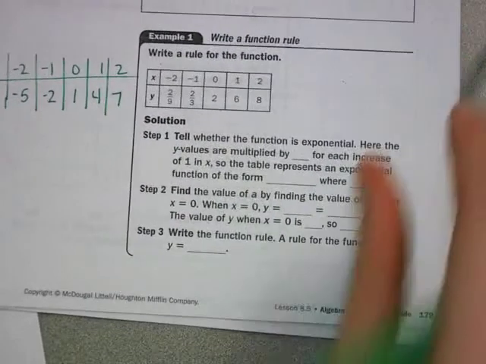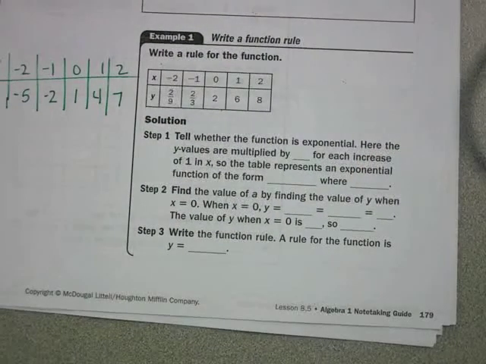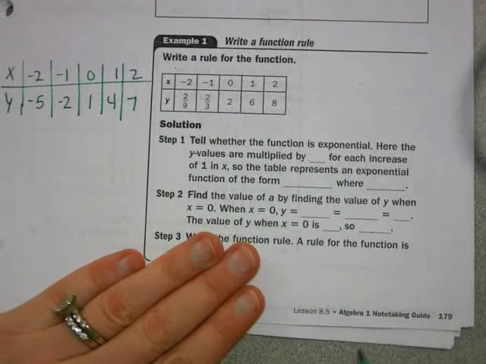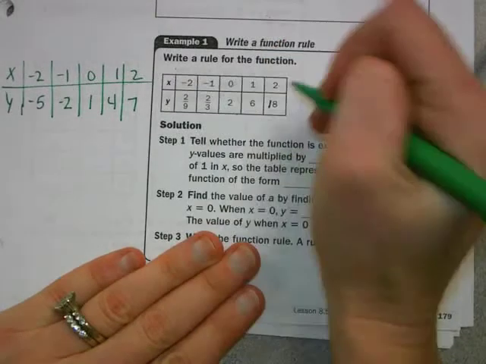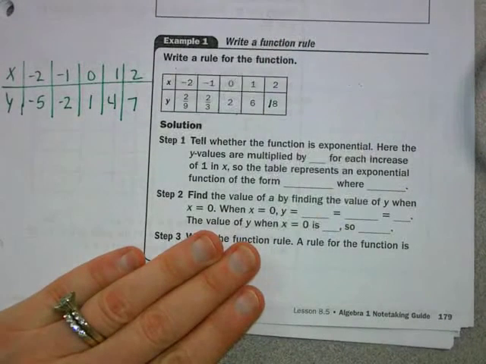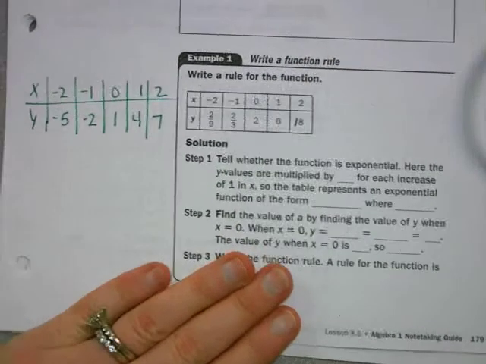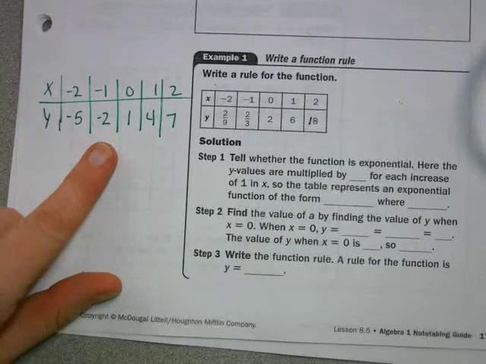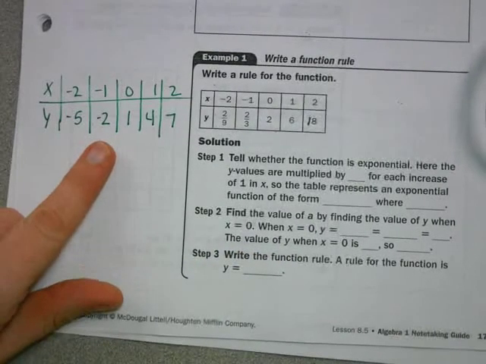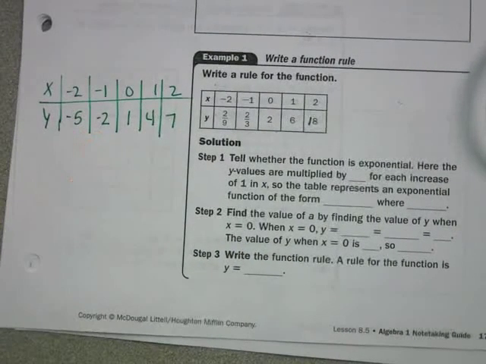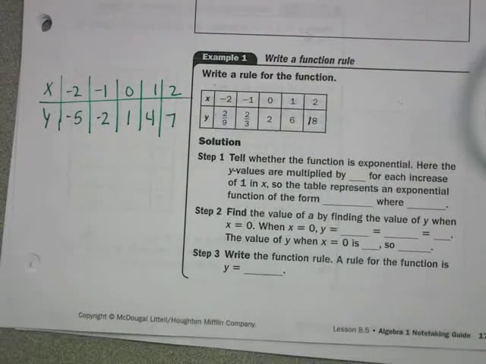All right, so down here for example 1, they want us to write a rule for the function. The first thing we need to do is make this number 18 because there's a little typo there. That should be 18, not 8. And the second thing is you're going to make this table over here on the left because I want to review how to write a linear function before we worry about writing exponential functions.